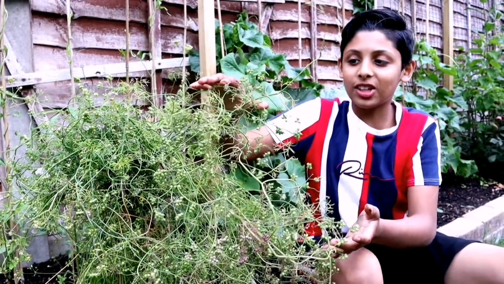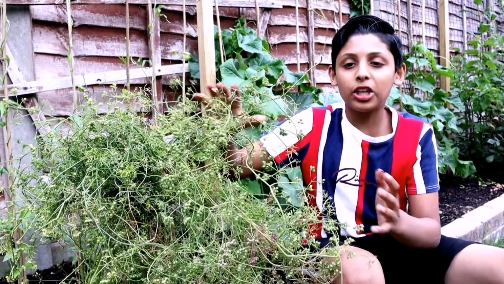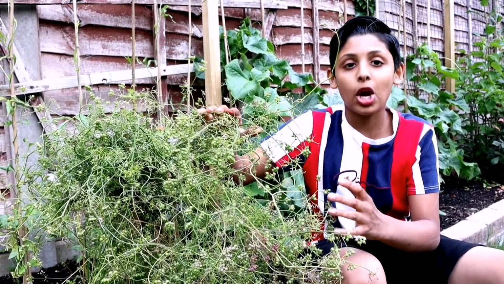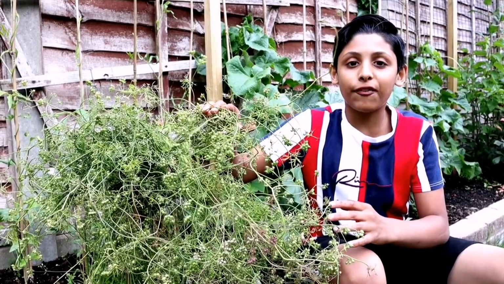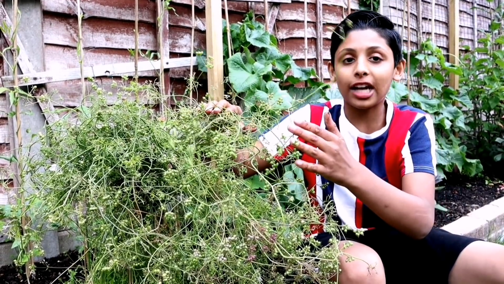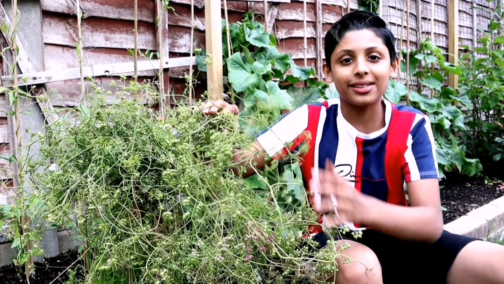These are our coriander seeds. This year we'll be using our own coriander seeds. We'll be collecting them really soon. Inshallah we'll be making a video on how to collect your coriander seeds.